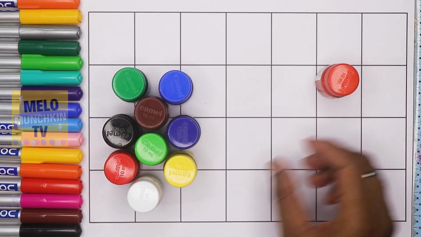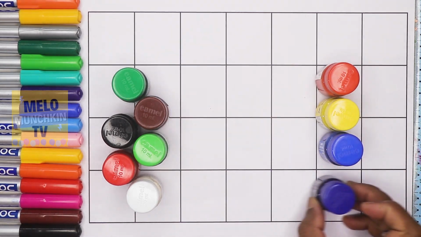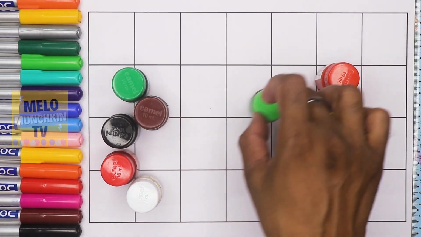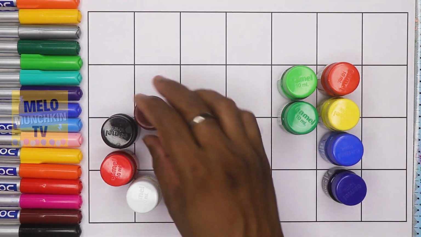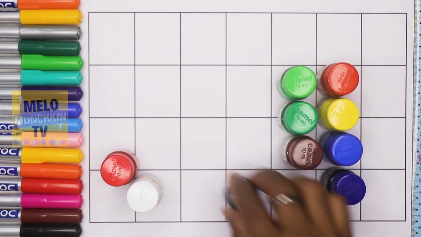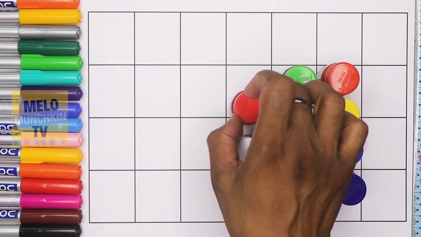Orange color, yellow color, light blue color, dark blue color, light green color, dark green color, brown color, black color, white color, red color.